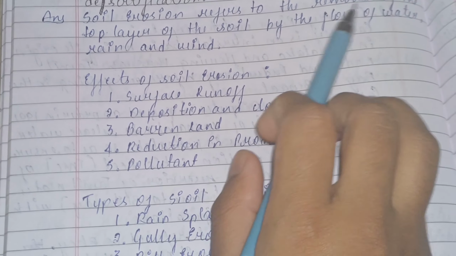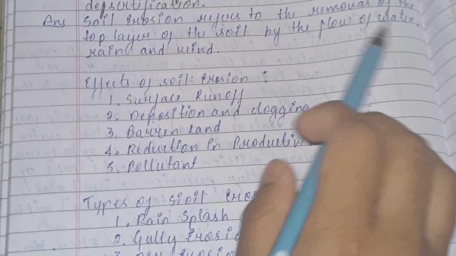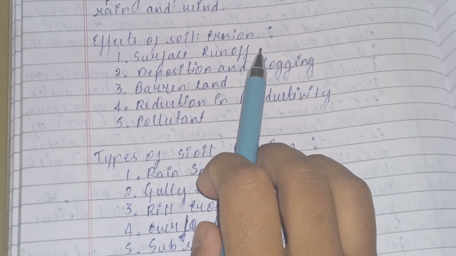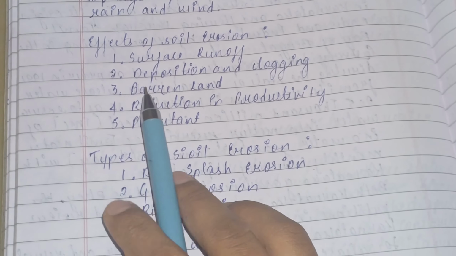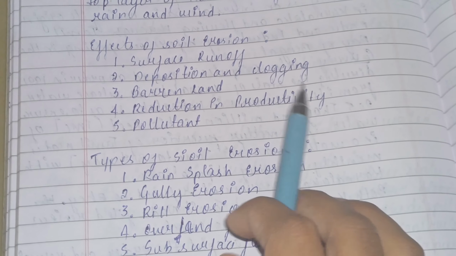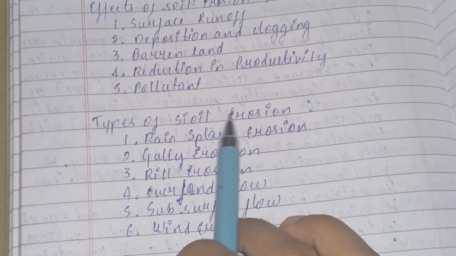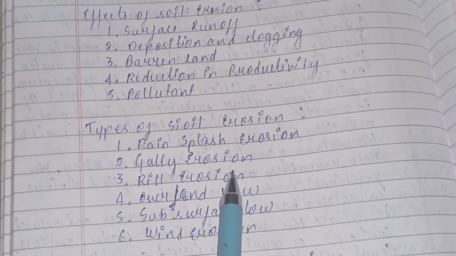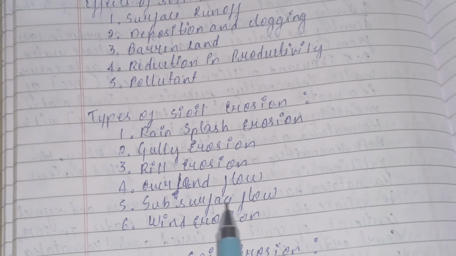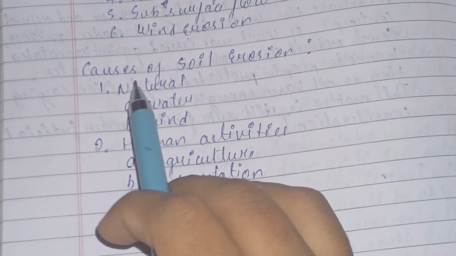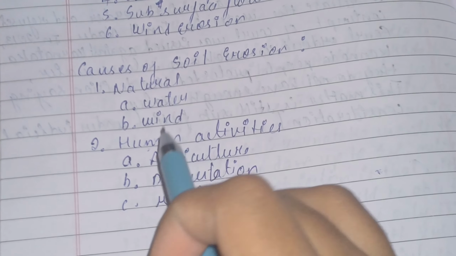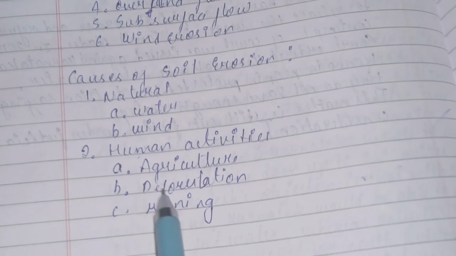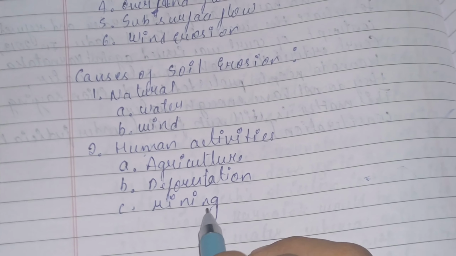Soil erosion refers to the removal of top layer of the soil by flow of water, rain and wind. Effects of soil erosion: surface runoff, deposition and clogging, barren land, reduction in productivity, pollutant. Types of soil erosion: rain splash erosion, gully erosion, rill erosion, overland flow, subsurface flow, wind erosion. Causes of soil erosion: natural and human activities. Naturally, water, wind. Human activities: agriculture, deforestation and mining.